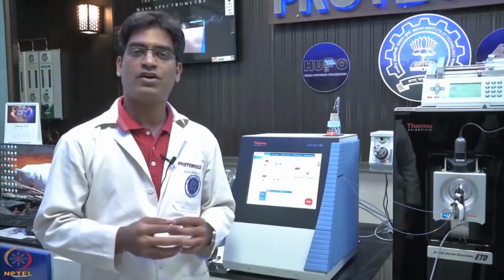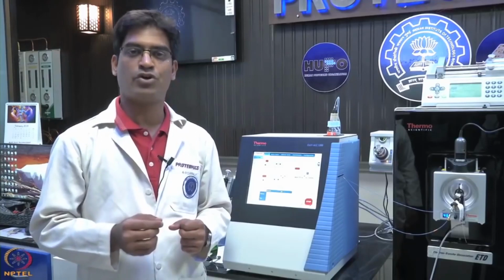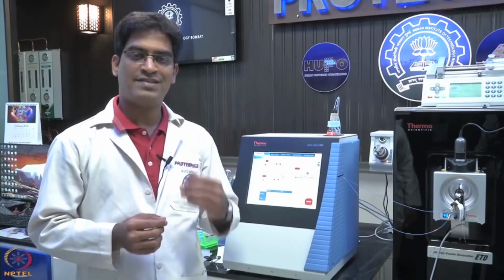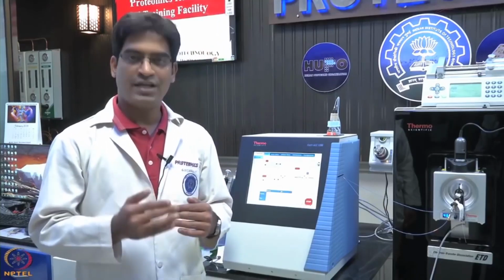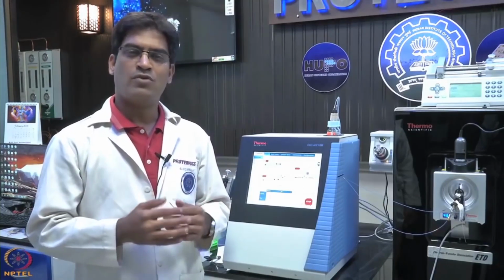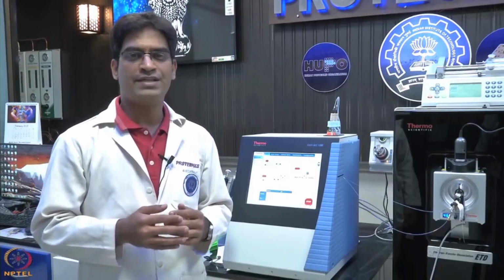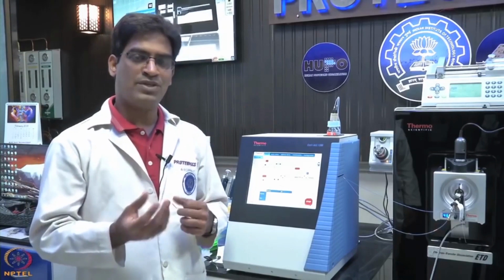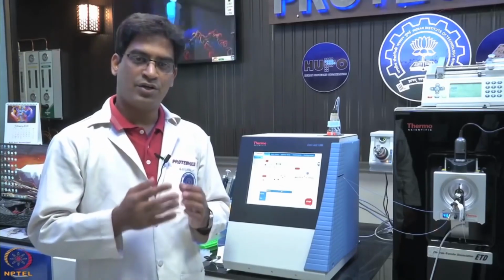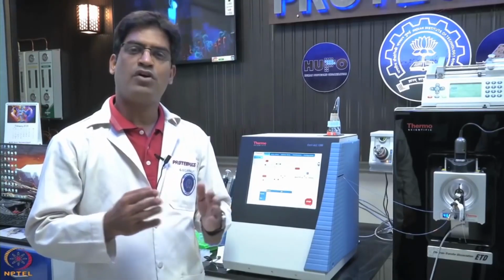So, coming to the basics of a mass spectrometry based experiment for proteomics, we have the sample of interest, which is digested using a protease. The most commonly used protease usually is trypsin, okay? And we now take a sample which has already been digested to give rise to a number of peptides.